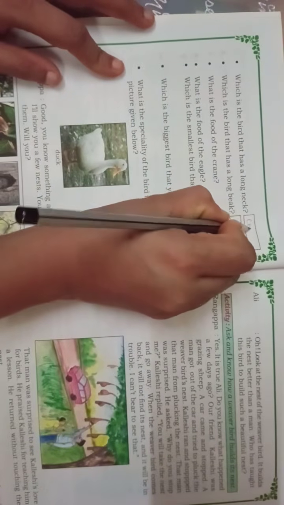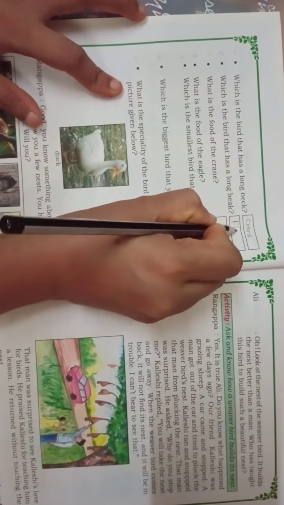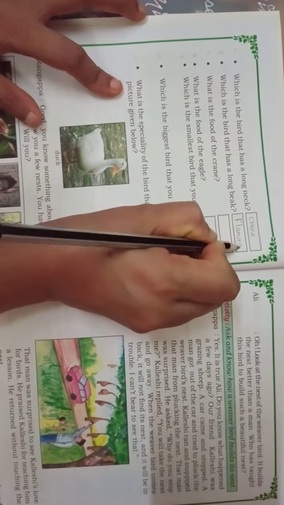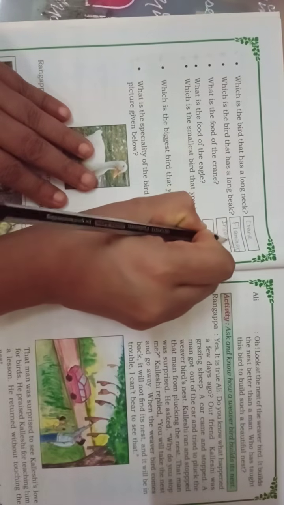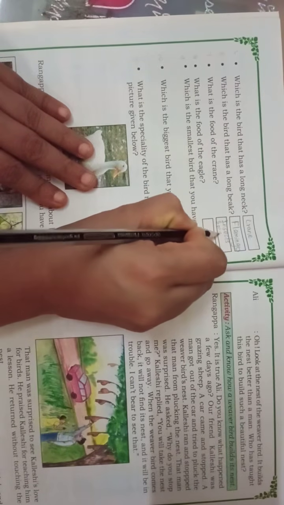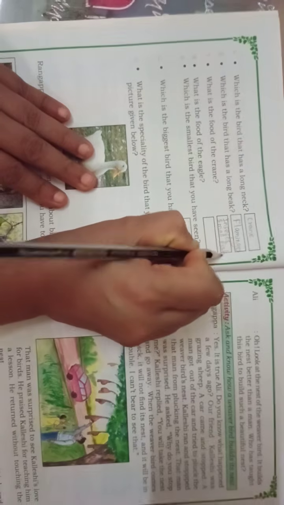Which is the bird that has a long neck? Yes, crane. It is a bird which has a long neck. Which is the bird that has a long beak? Yes, once again, the flamingo. It has a long beak. What is the food of the crane? The crane eats insects and small fishes.